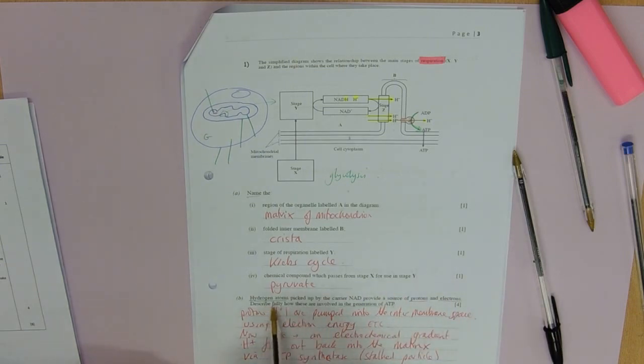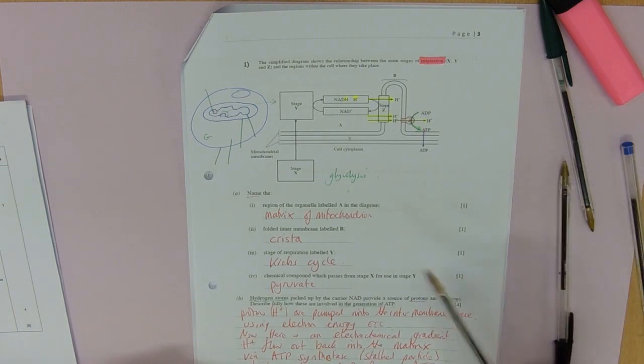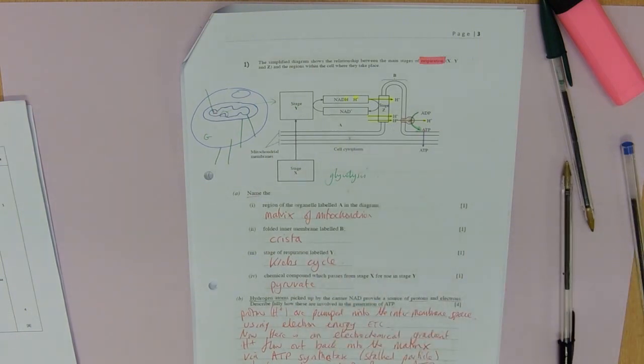And describe fully how these are involved in the generation of ATP. So we can't just say it makes ATP, we need to say what exactly is happening. And we say by ATP synthetase, which combines ADP, there it is, plus inorganic phosphate into ATP. So we're describing fully that process. This is just the cut and paste from your notes really, but the bits that are relevant to this diagram and the question. So hopefully if you've revised respiration, it's pretty straightforward, that question.